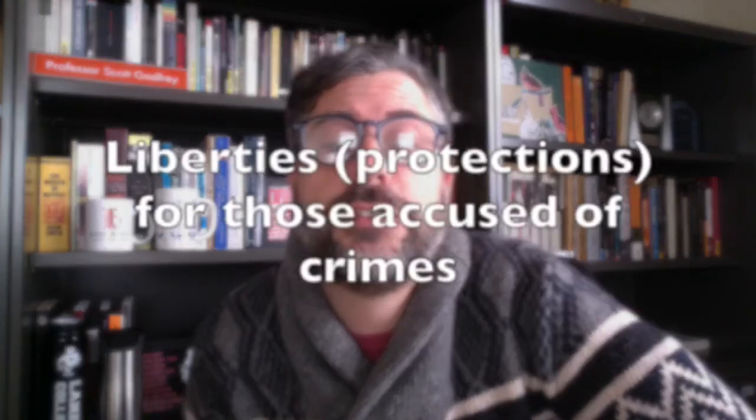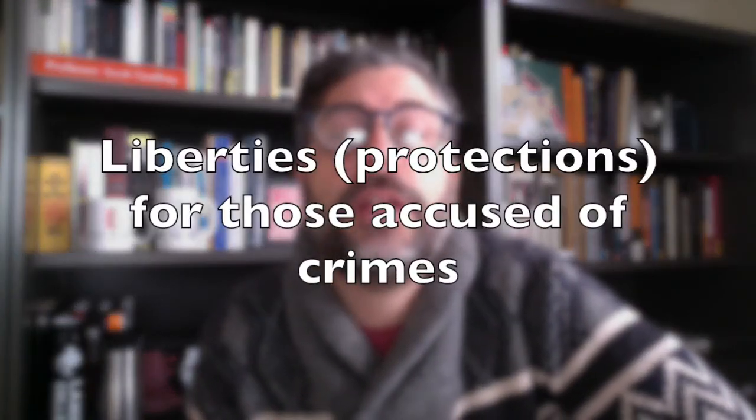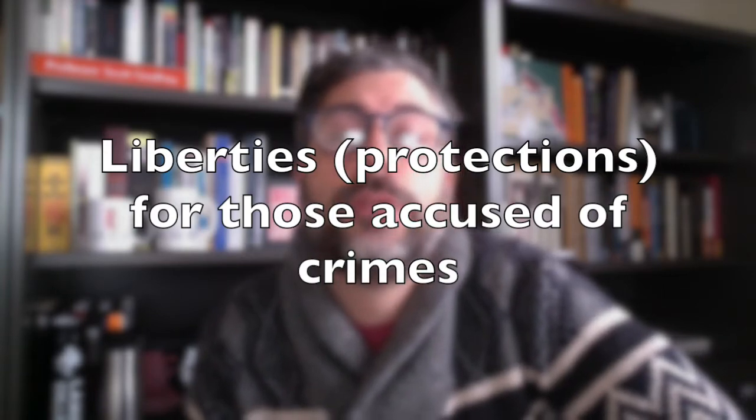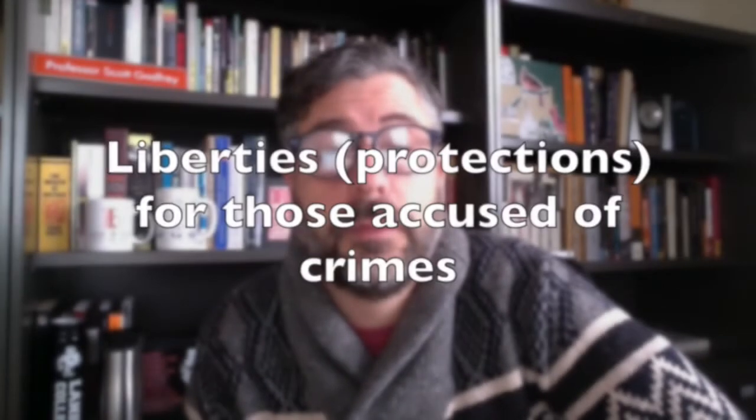And then the fourth type of civil liberty are protections or liberties for those who have been accused of a crime. The Bill of Rights outlines several different protections from people specifically who've been accused of a crime. We're going to talk about some of them right now.